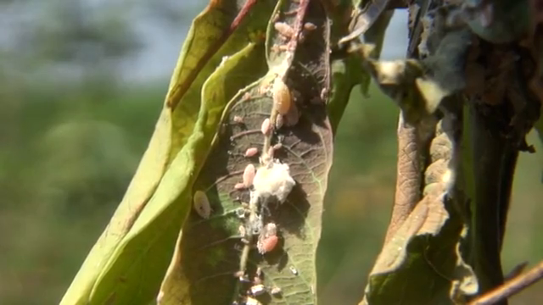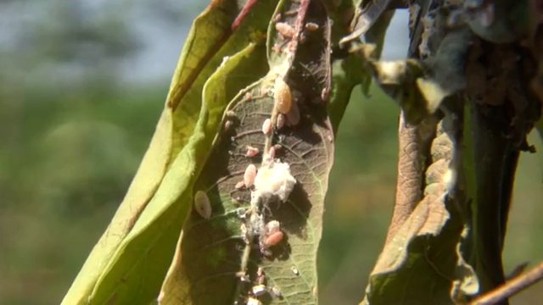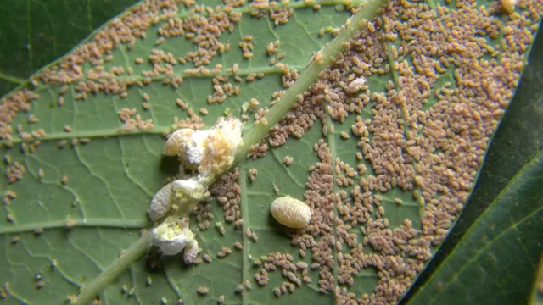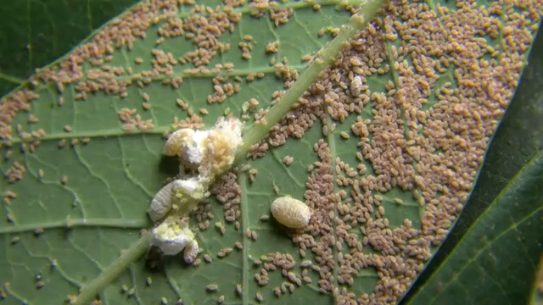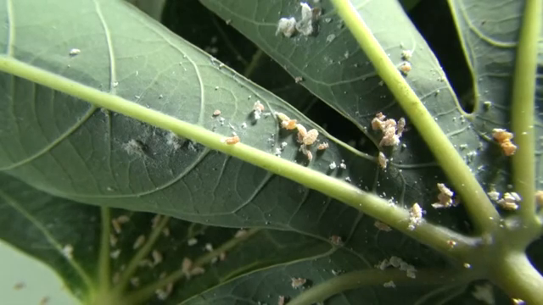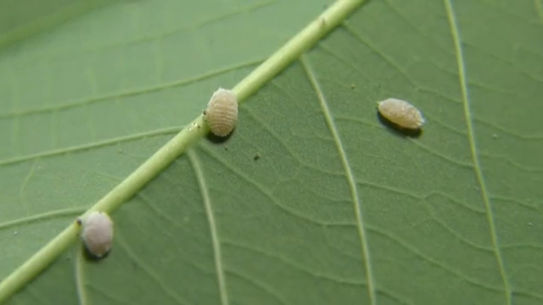The cassava mealybug leaves its eggs in a whitish, woolly sac on the cassava plant. The newborn crawlers are so small they look like dust. As mealybugs grow, they go through different stages, each time shedding their white waxy skin. The older stages tend to stay in one place.